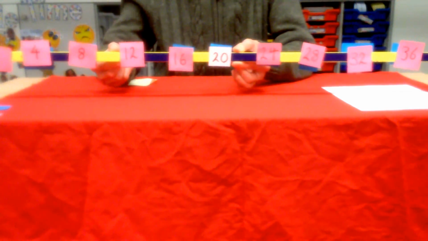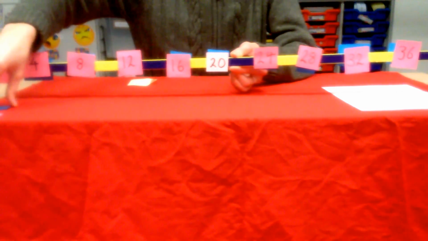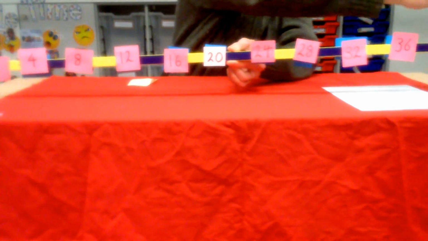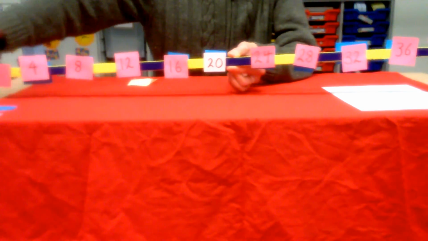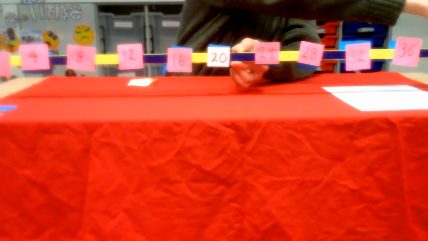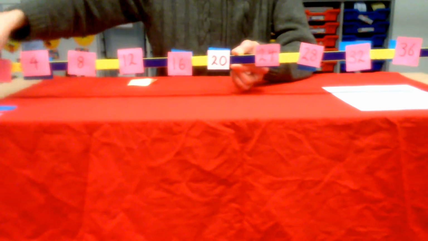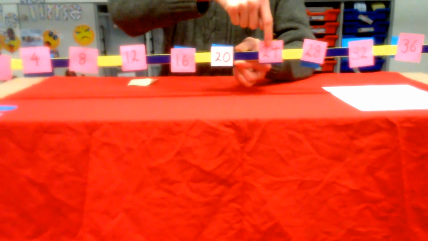My counting stick doesn't go any further, but if it did, I could go on to 11 lots of 4, is 44, and then 12 lots of 4. To find 12 lots of 4, I could double the answer to 6 lots of 4.